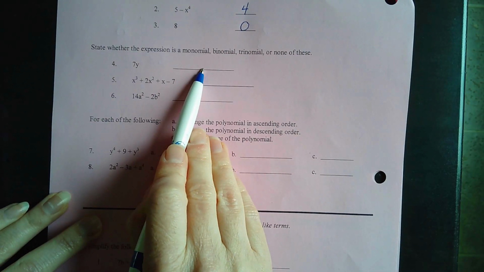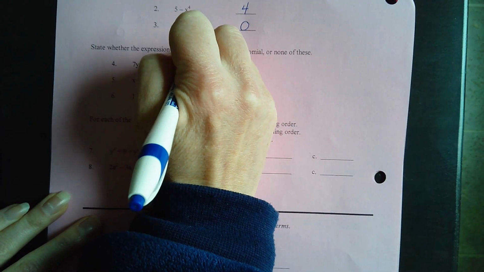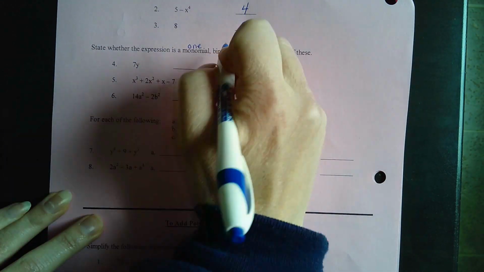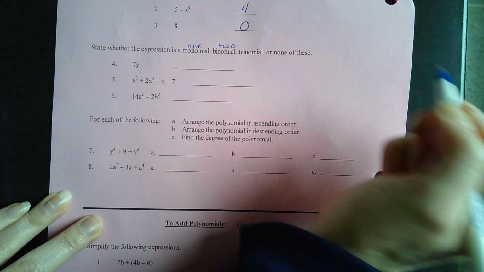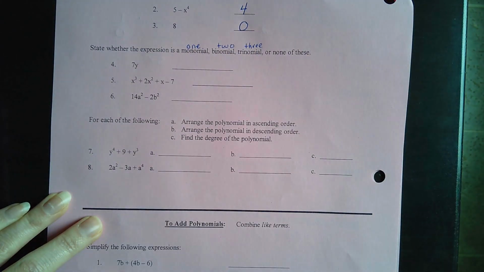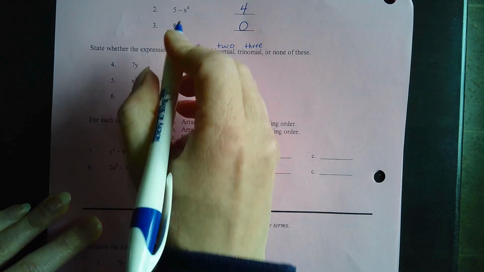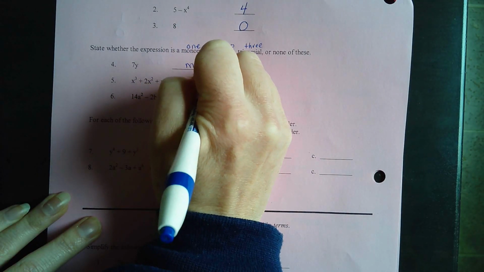We need to state whether 4, 5, and 6 is a monomial, 1 term, binomial, 2 terms, trinomial, 3 terms, or none of those. 7y, that is 1 term, so we call that a monomial.